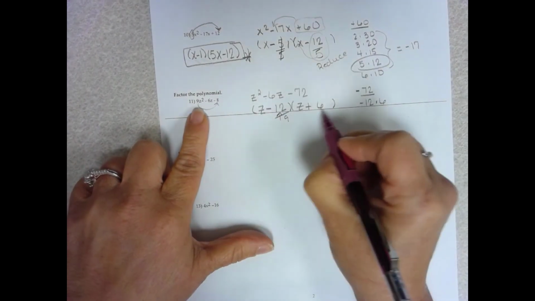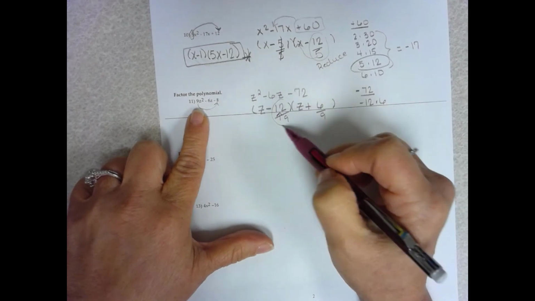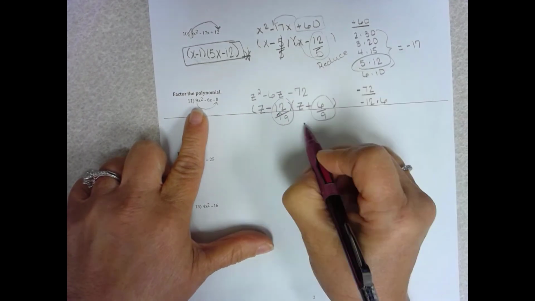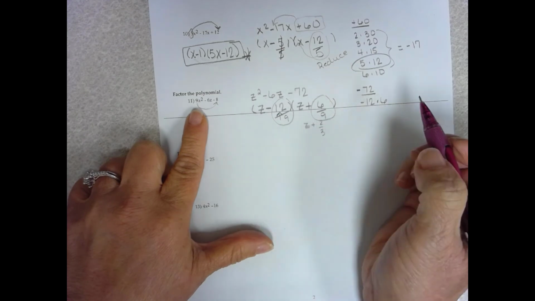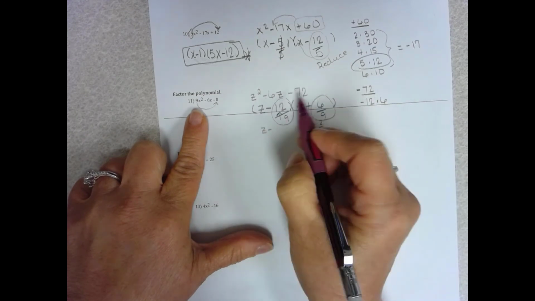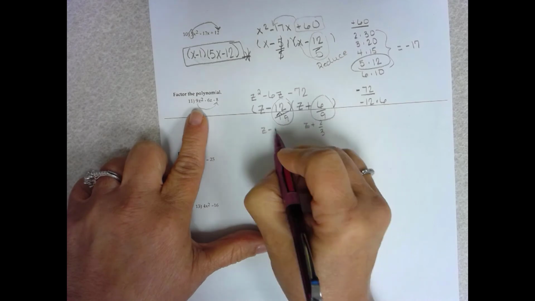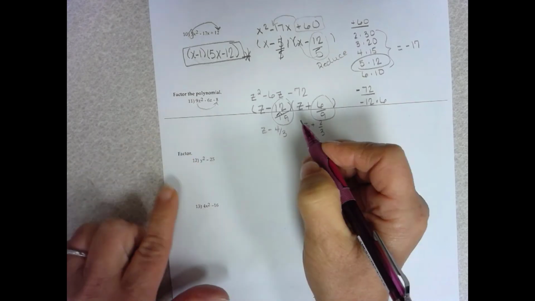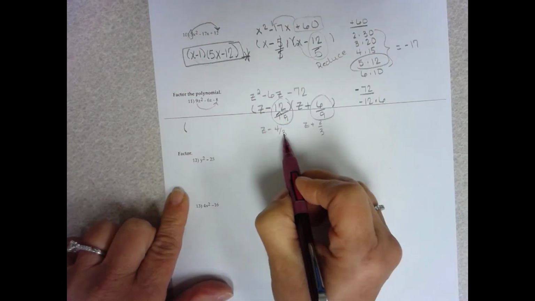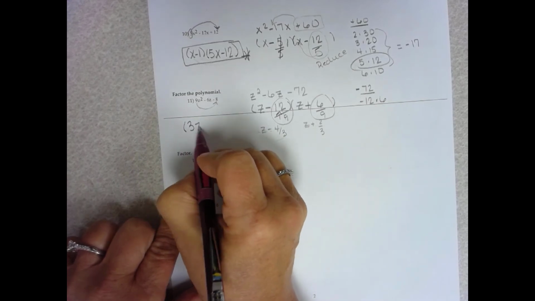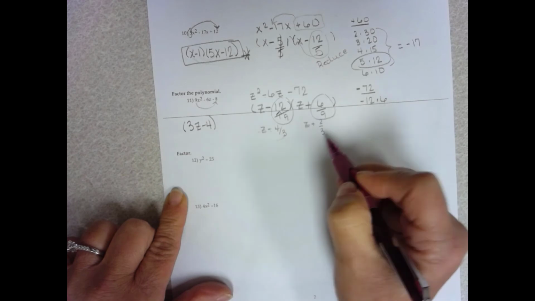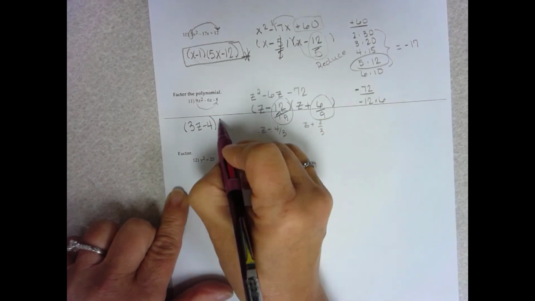Divide your 9 back out, and both of these can reduce. 3 goes into both of those, so that would leave 2/3. And 3 goes into both of these. So my final answer would be 3z minus 4 and 3z plus 2.